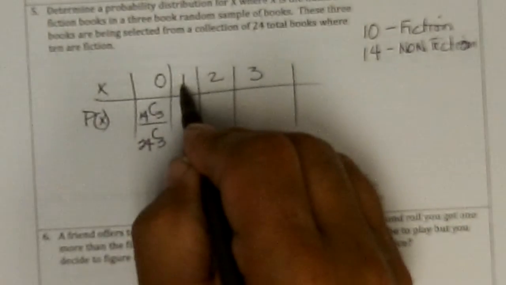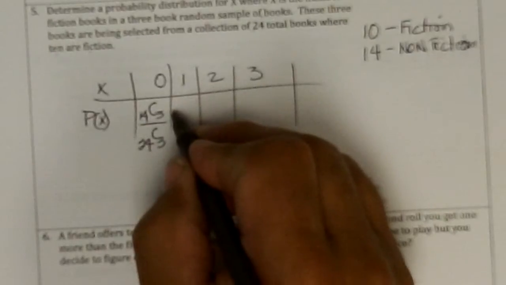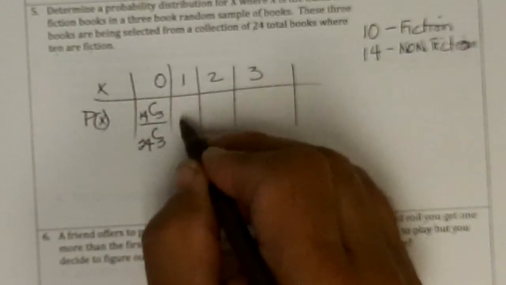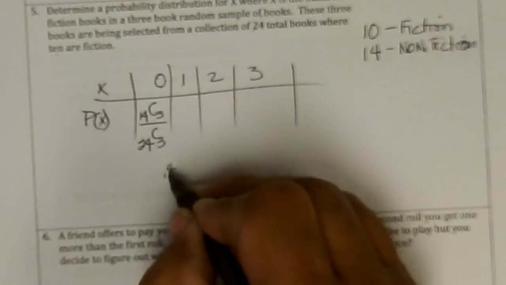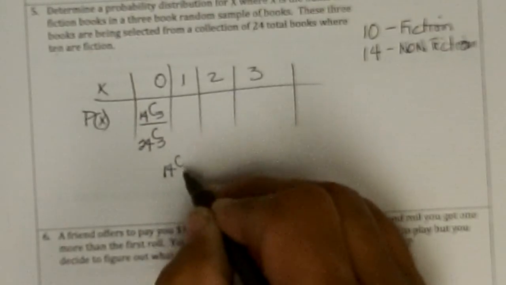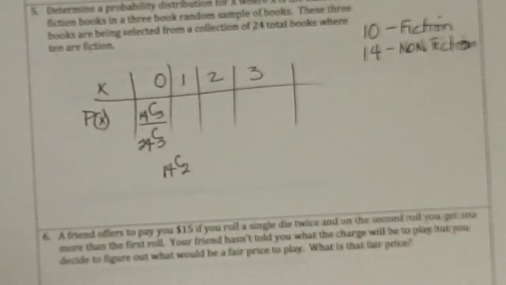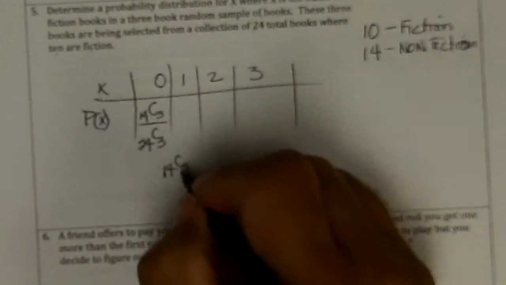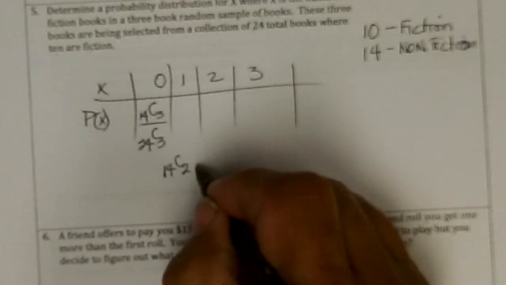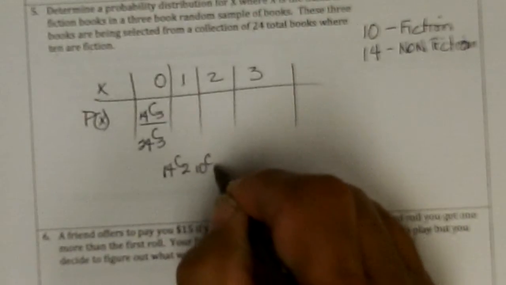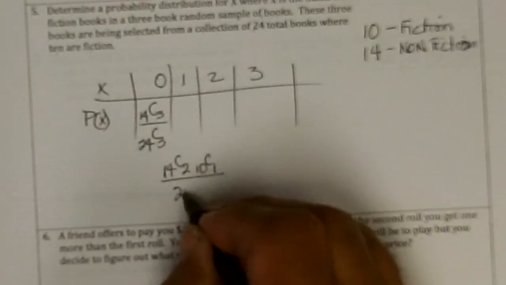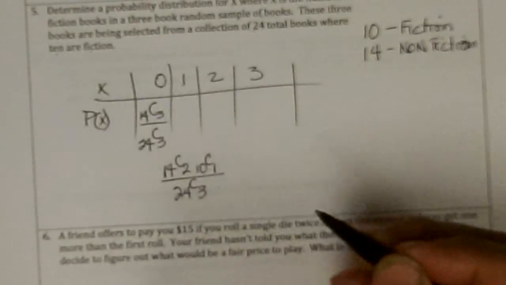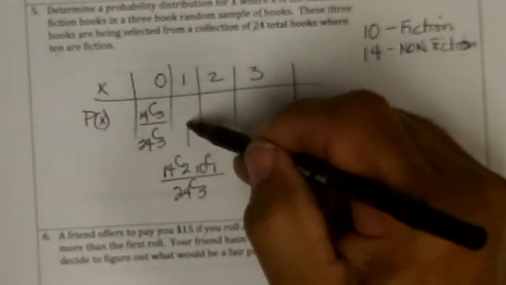Now to get one fiction, we'd have to choose 2 non-fiction, so this is where I didn't leave enough room, so I'm going to write it down here. 14, choose 2 non-fiction, and then 10, choose 1 fiction, over 24, choose the 3 books. That's for 1.